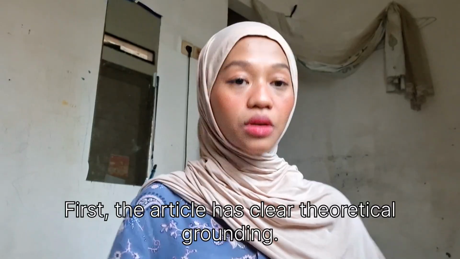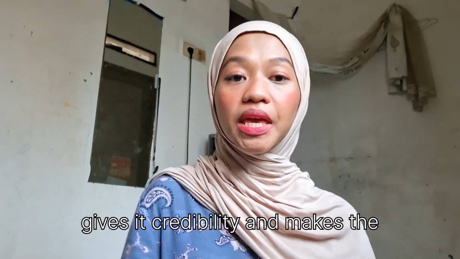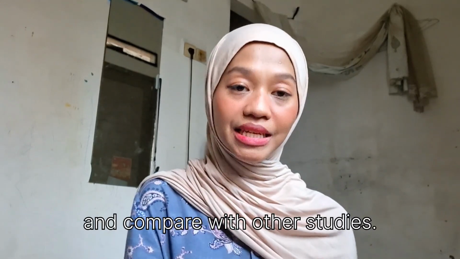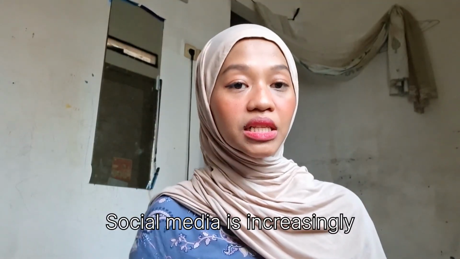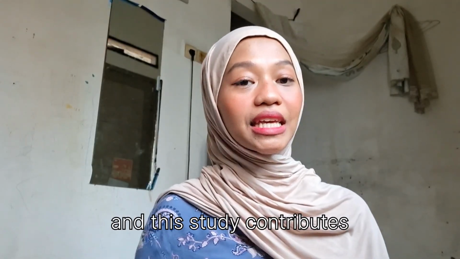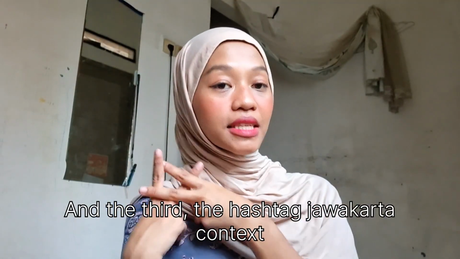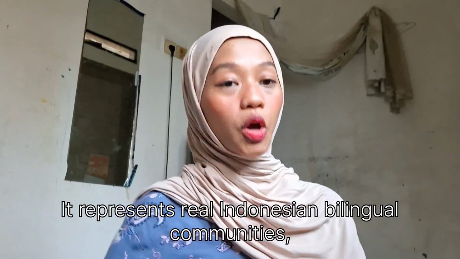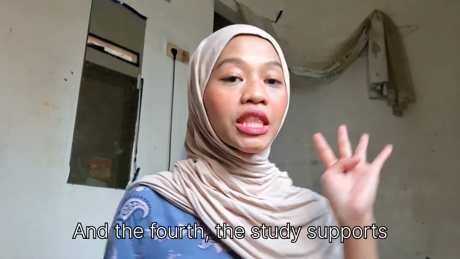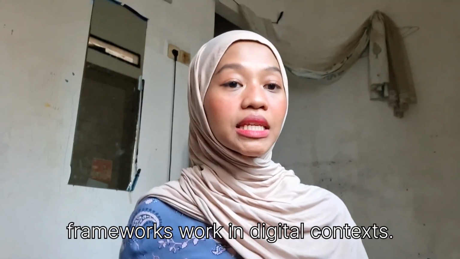What are the strengths? First, the article has clear theoretical grounding, using established frameworks from Muysken and Hoffman, gives it credibility and makes the findings easier to understand and compare with other studies. And the second, the focus on Twitter is timely and relevant. Social media is increasingly important for sociolinguistic research, and this study contributes to our understanding of digital language use in Indonesia. And the third, the #Jawakarta context is culturally specific and meaningful. It represents real Indonesian bilingual communities, not just hypothetical examples. And the fourth, the study supports existing theory by showing that Muysken's and Hoffman's frameworks work in digital contexts.